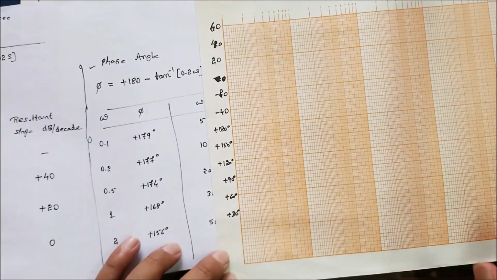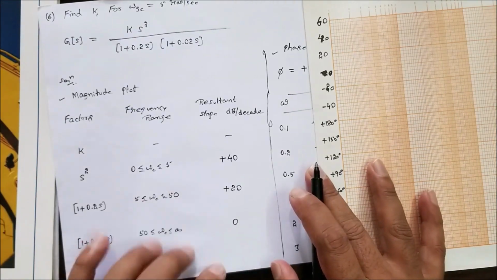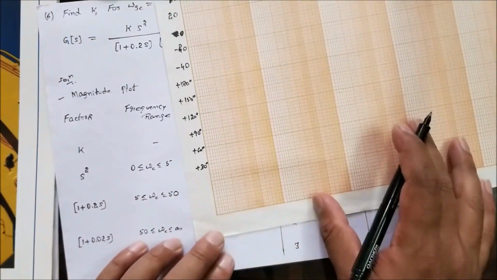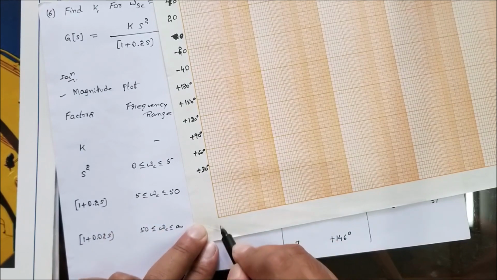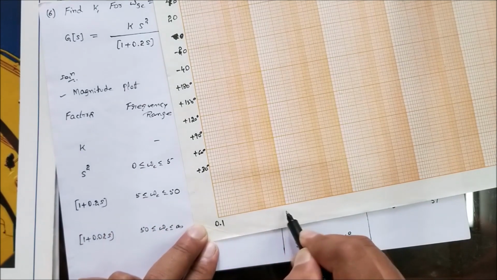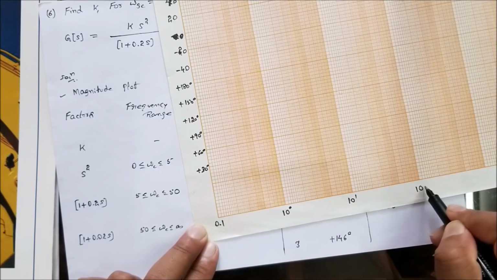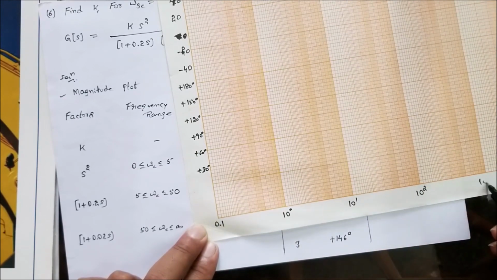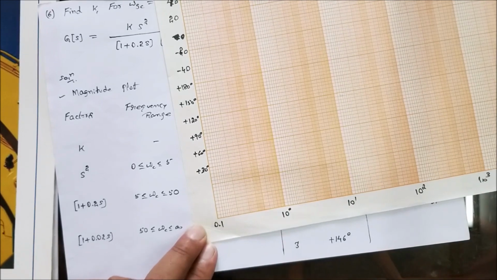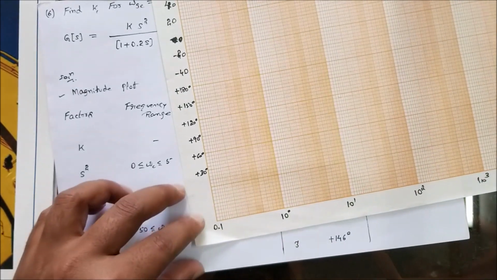Now for frequency, since I have 5 and 50, no need to worry, let me go with the usual scale 0.1, 10 to the power of 0, 10, 100 and 1000. Now I want a reference.